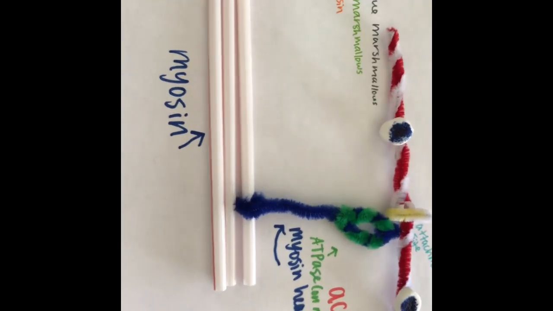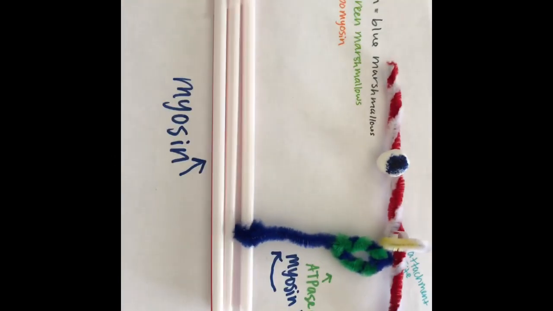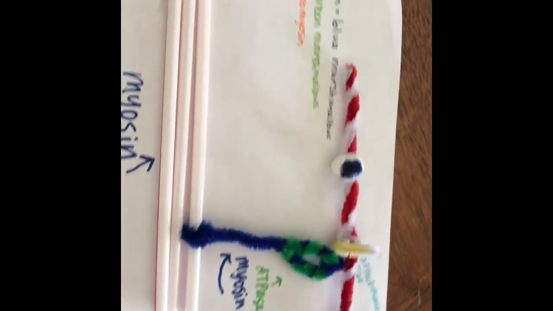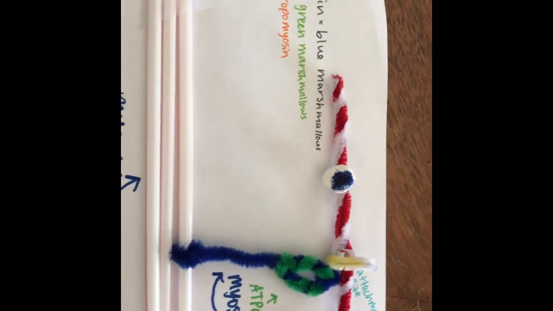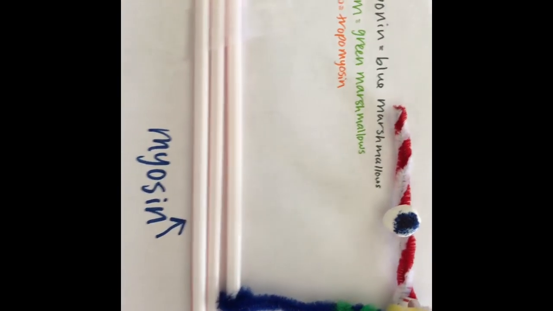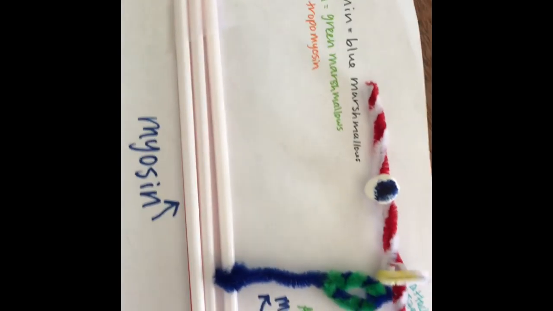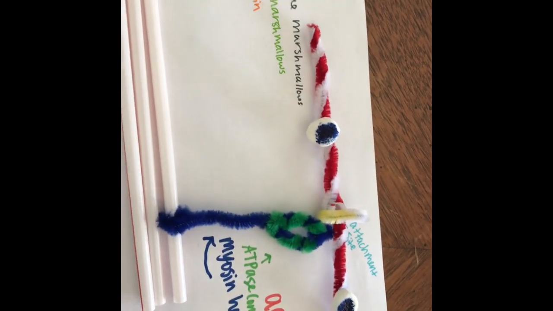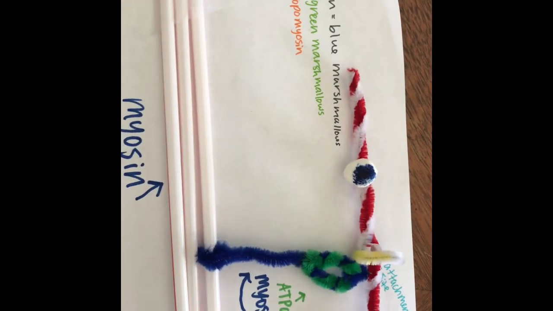Zoomed in 3D model of the myosin interacting with actin in the sarcomere, and just going through, this is ATP, which binds to ATPase and moves myosin to a high energy state. Here are calcium ions, which cause the cross bridge to go down, which causes the muscle contraction, and calcium is stored in the terminal cisternae, which is a bulged area in the sarcoplasmic reticulum that only holds calcium.